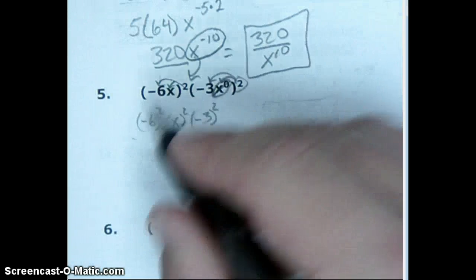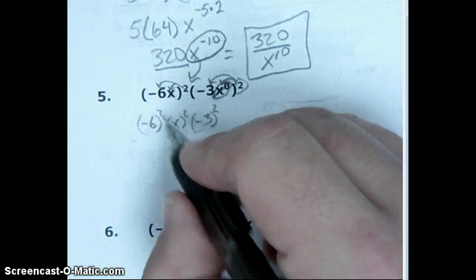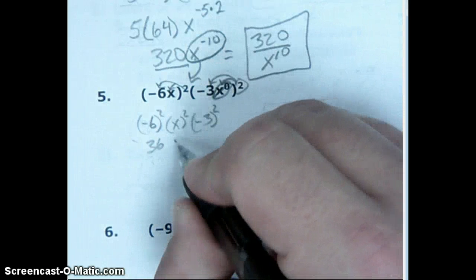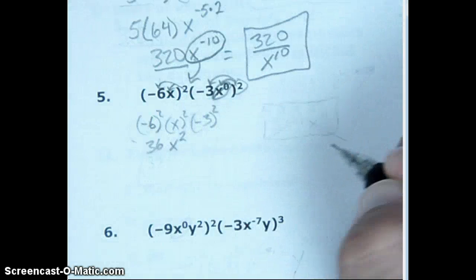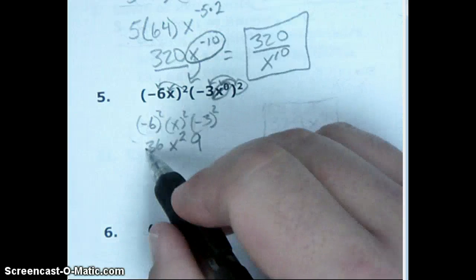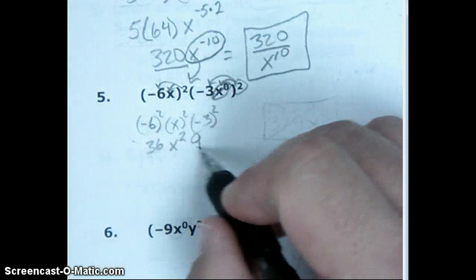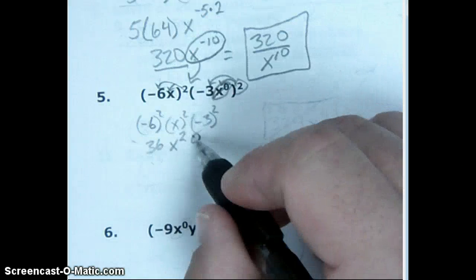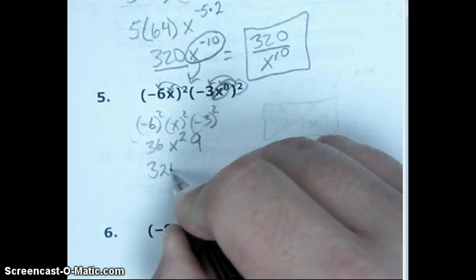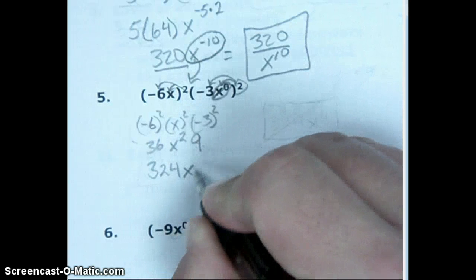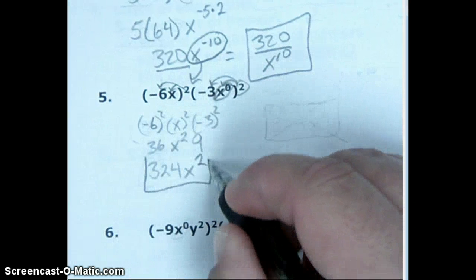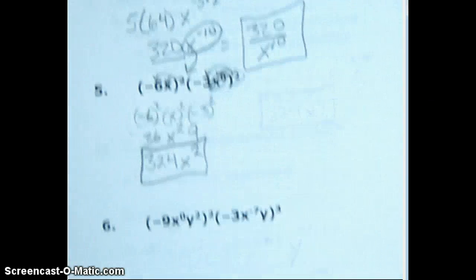Alright, so now let's work these exponents. -6 squared is 36. X to the 1 squared is really just x squared. And then -3 squared is 9. Now, since these two are coefficients, two regular integers, I can put them together, multiplying. 36 times 9 is 324, and then put your x squared back on there. And as long as you don't have negative exponents or zero exponents, that's as simplified as you can get.